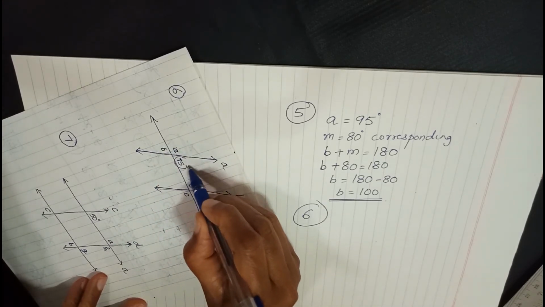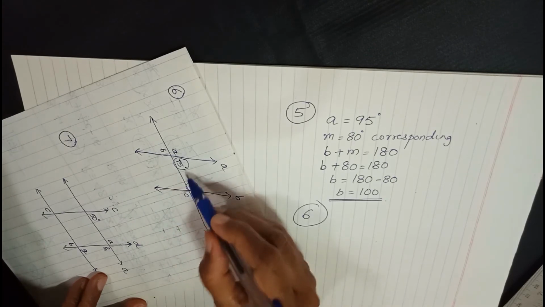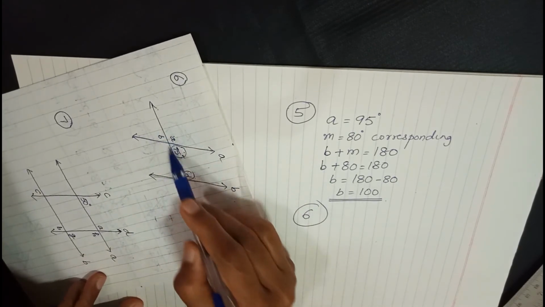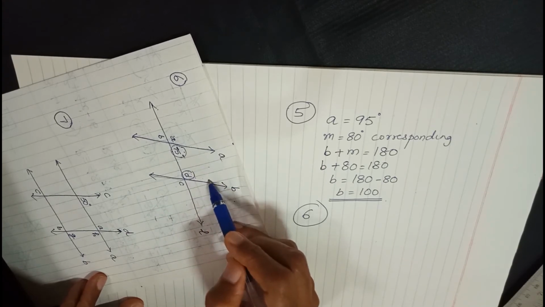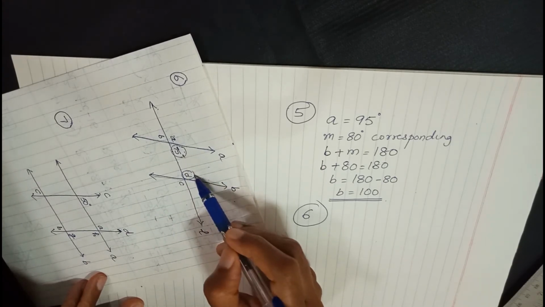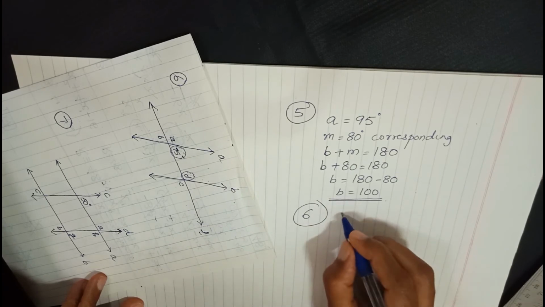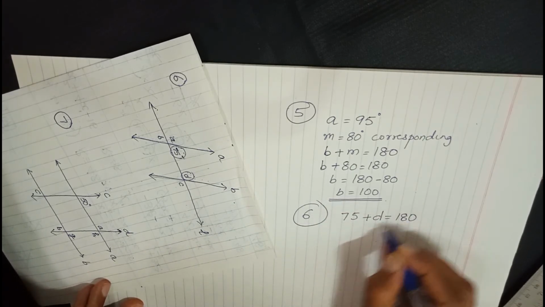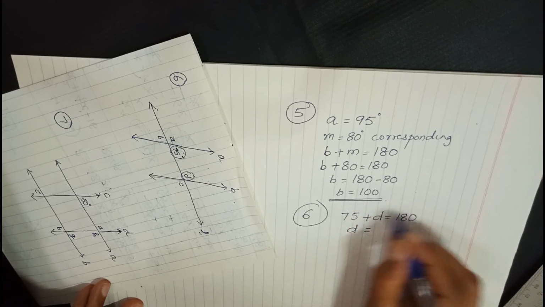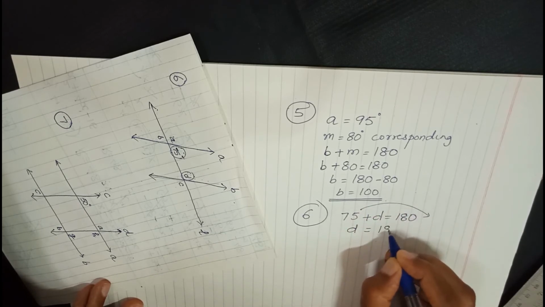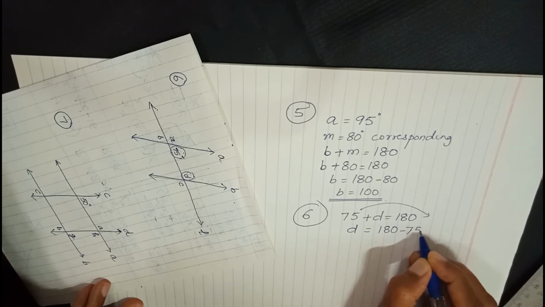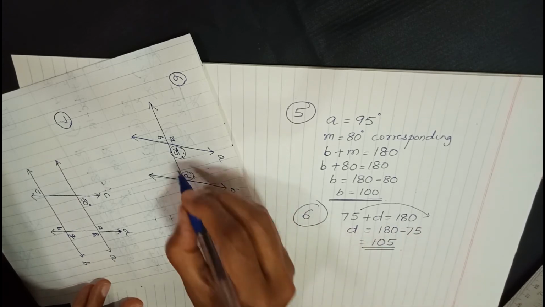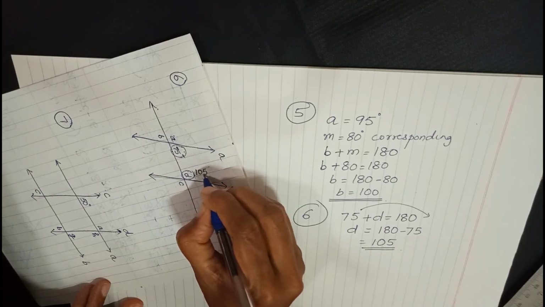Now you can see 75 and D are interior angles. They are on the same side of the transversal, inside the two parallel lines. So their addition is going to be equal to 180. We start with that: 75 plus D is equal to 180. So D will be, taking the 75 to the other side, the sign will become minus, 180 minus 75, which is 105. So I got my answer, this is 105.